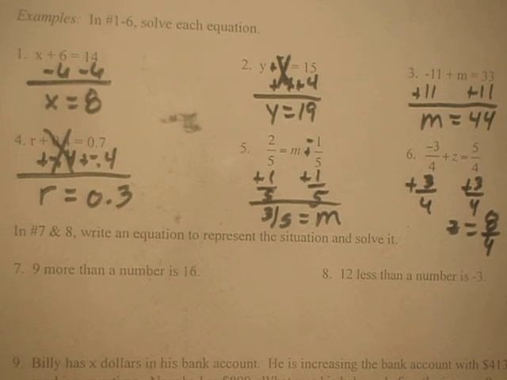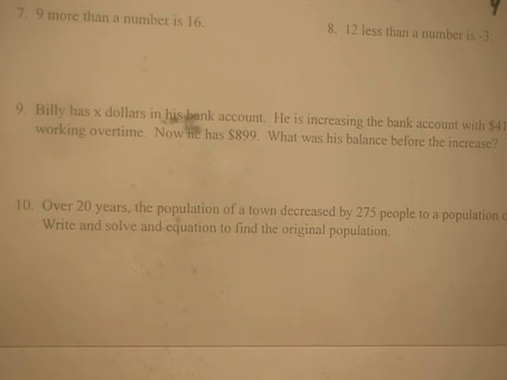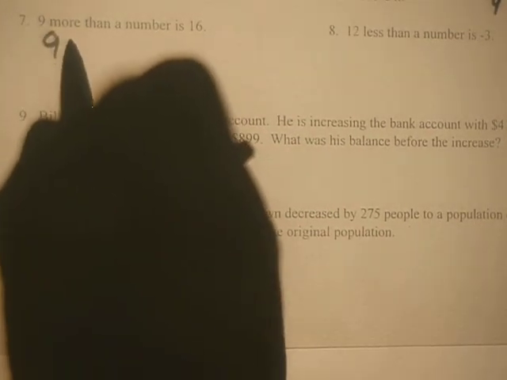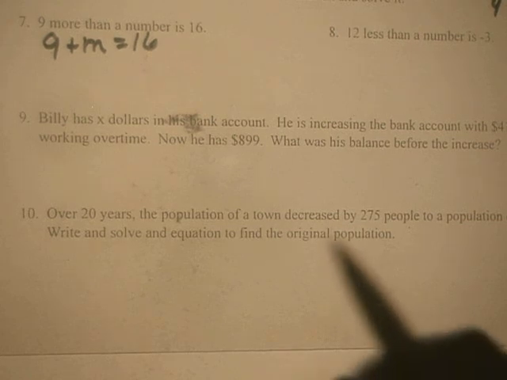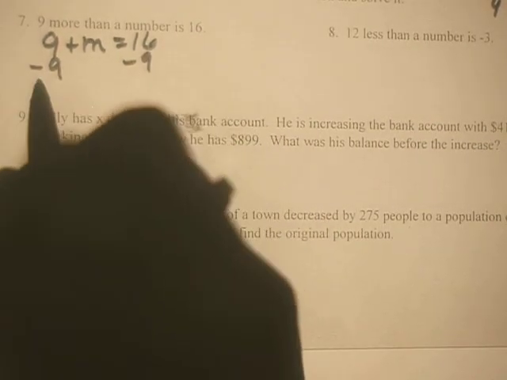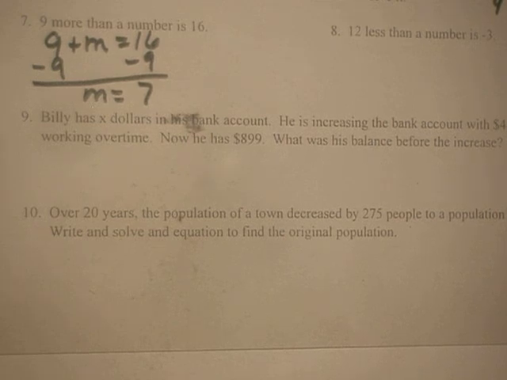In examples 7 through 10, we want to write an equation and solve it. Number 7 says 9 more than a number is 16. So we will have 9 plus m equals 16. More than is addition. Subtract 9 from both sides, and you are left with m equals 7.